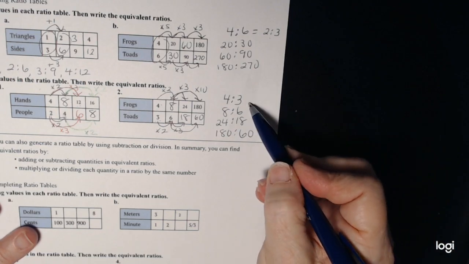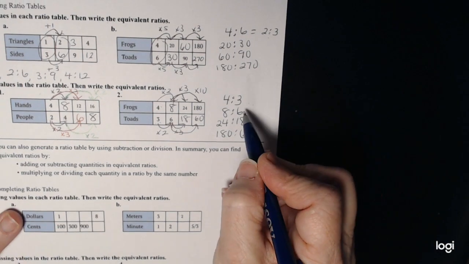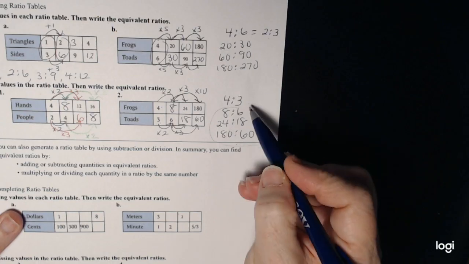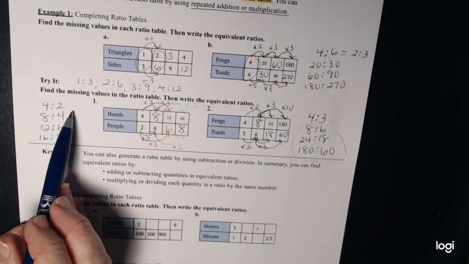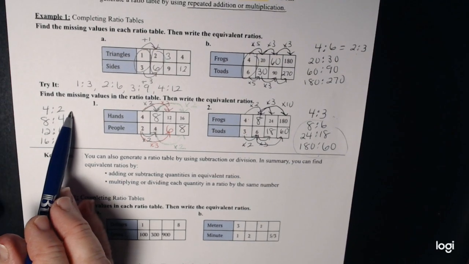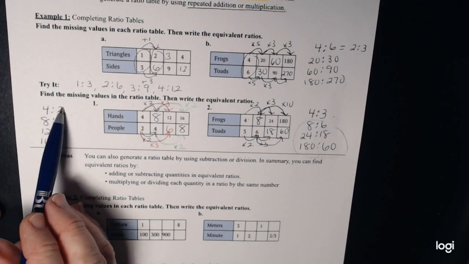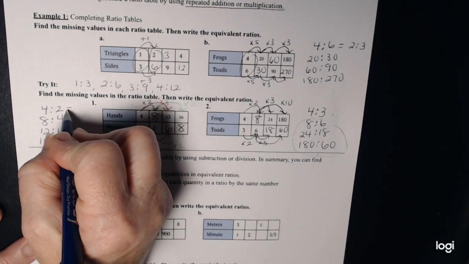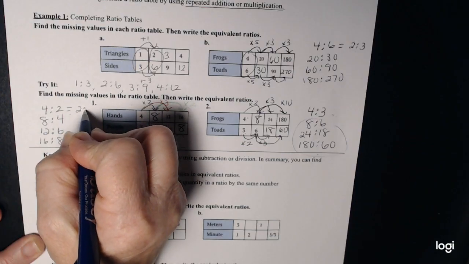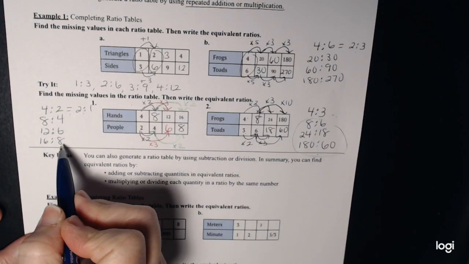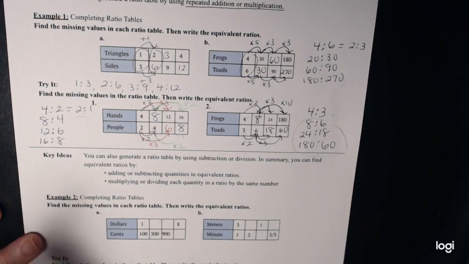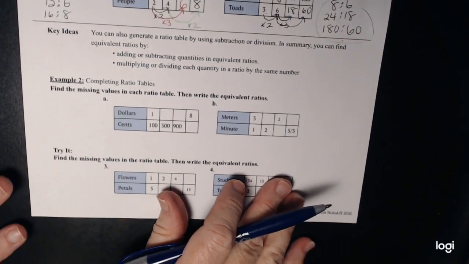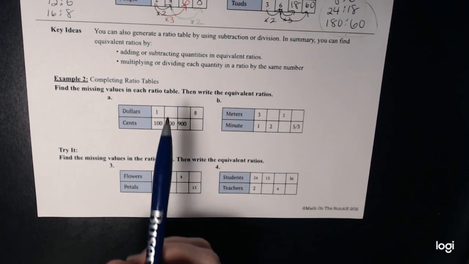This looks like it's the value. It's simplified, which to me means all of these, if they were simplified, would equal that. On this side, this one is not the value, because we all know that 4 to 2 could actually reduce to 2 to 1. That means every single one of these ratios, if they were simplified, would equal 2 to 1. All right, let's go ahead and move down to the bottom part of our paper.